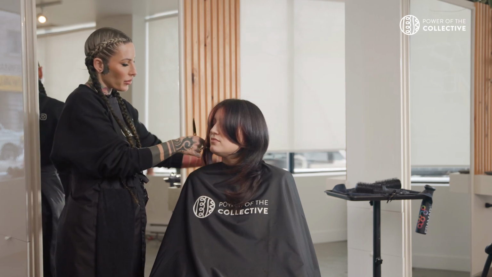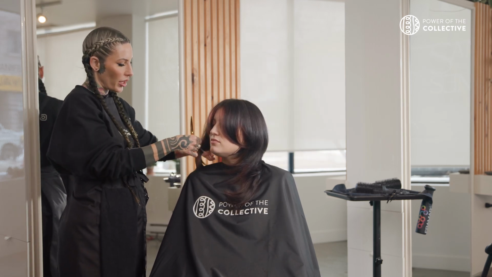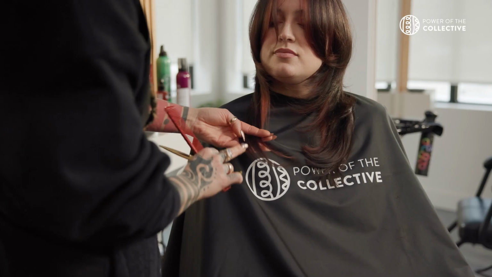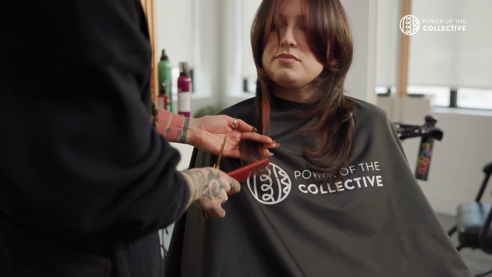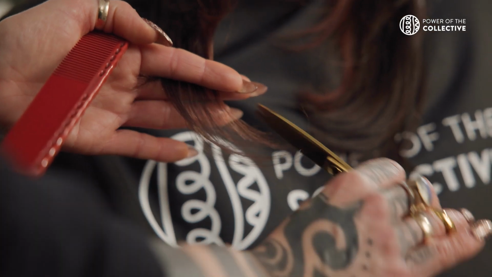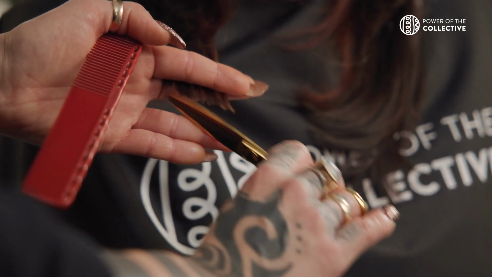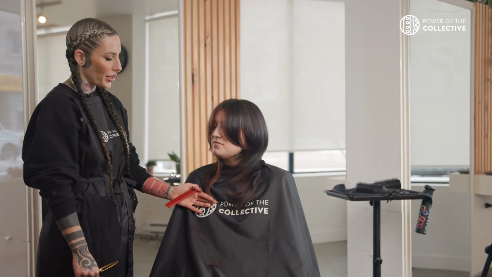So we're going to take our hair square to the floor in our comb until we find our guides. There is my length guide here. And I have a length guide right here in the front. So we're going to drop down to this length right here. All right, here we go again.